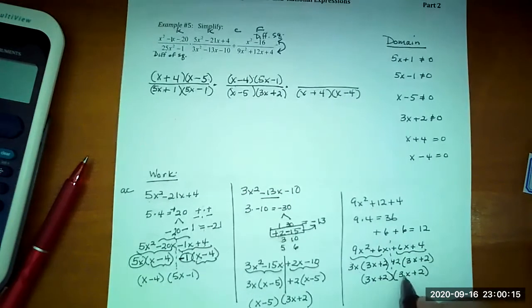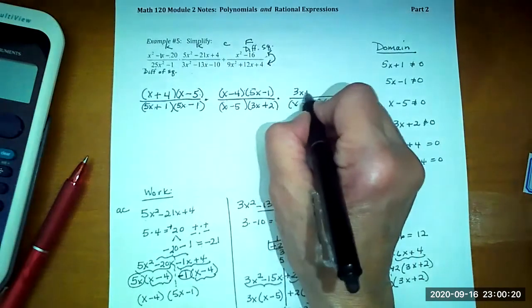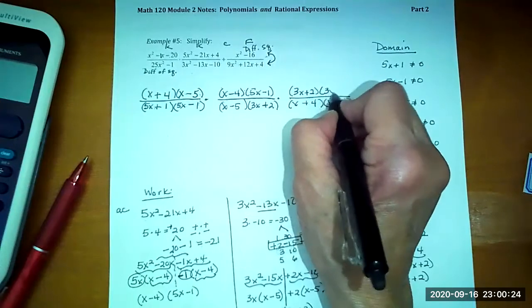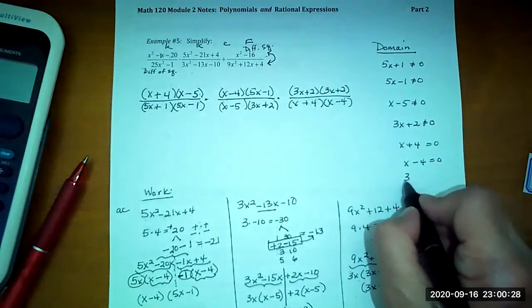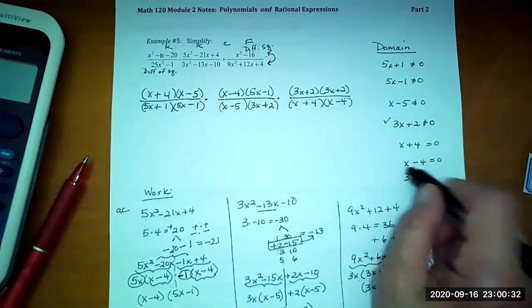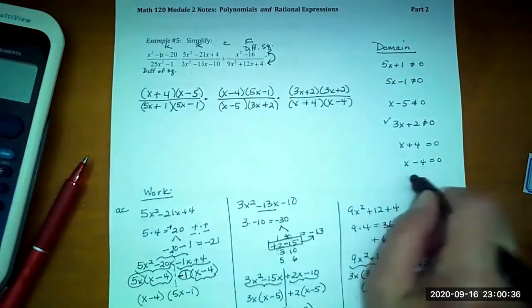So really, since it's the same binomial factor, I have to take it twice, but for the domain, I only need to write it once. Oh, and I already have it right there, so I don't really need to write it again.